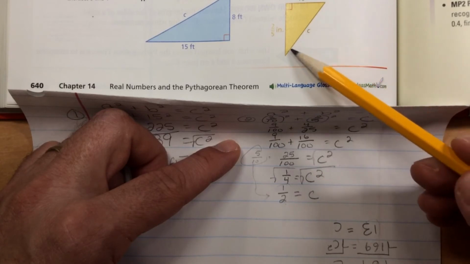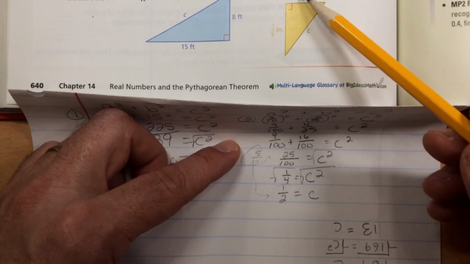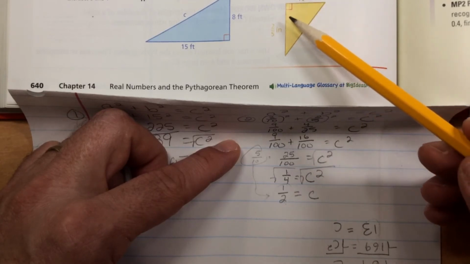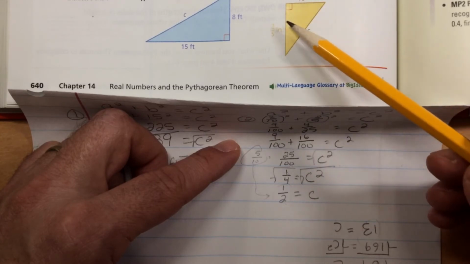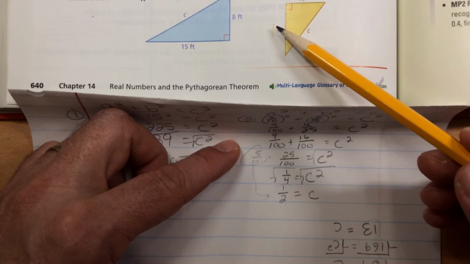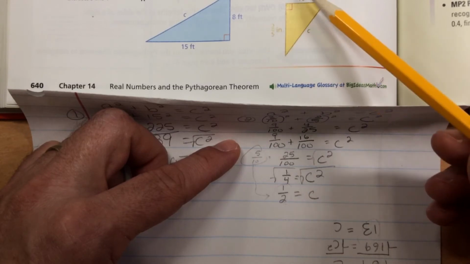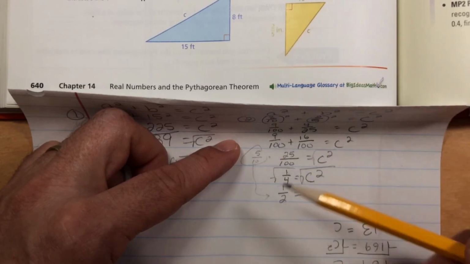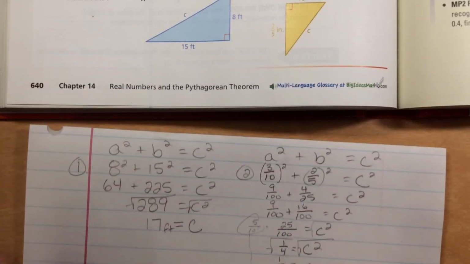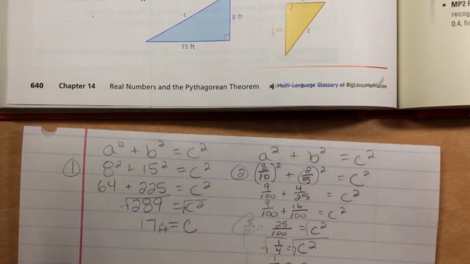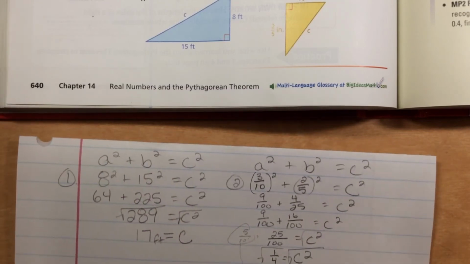So the length of c is 1/2. It has to be longer than either of these, and 1/2 is longer than either of these, but less than both of these added together. And this would be 4/10 plus 3/10 is 7/10, and 5/10 is less than 7/10. So yes, shorter than the sum, but longer than either of them.